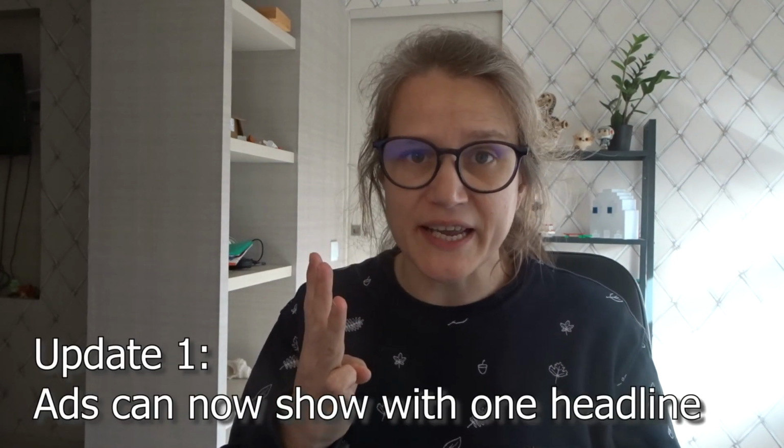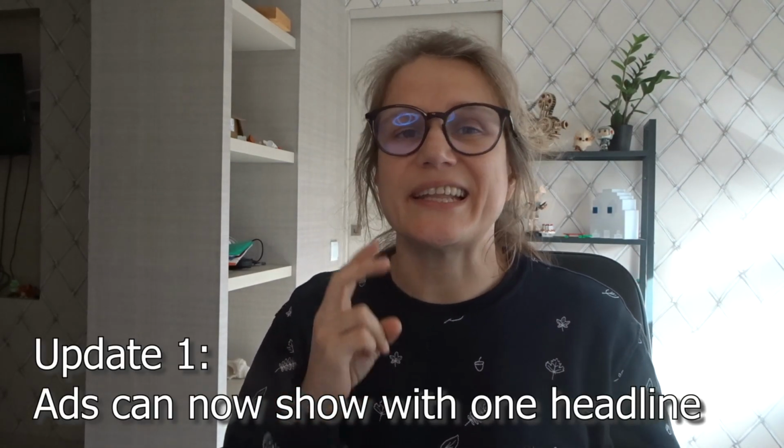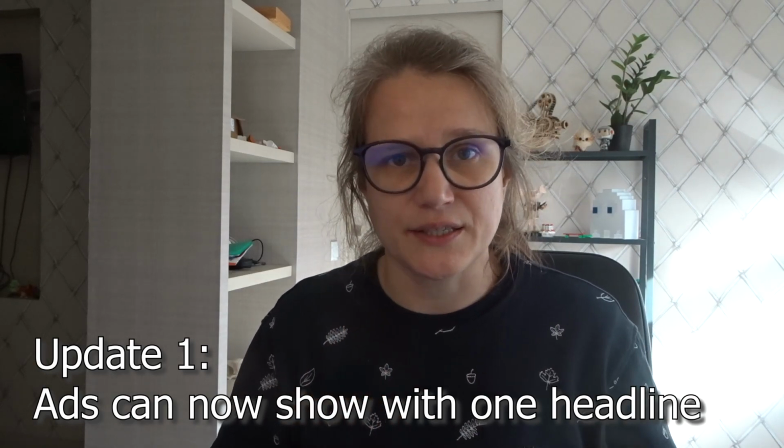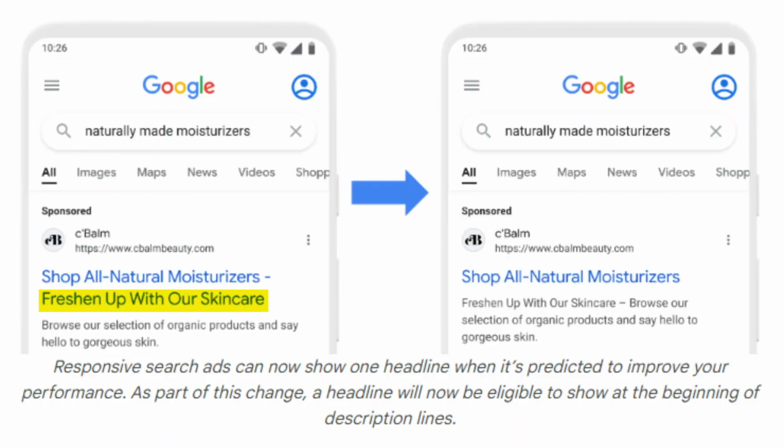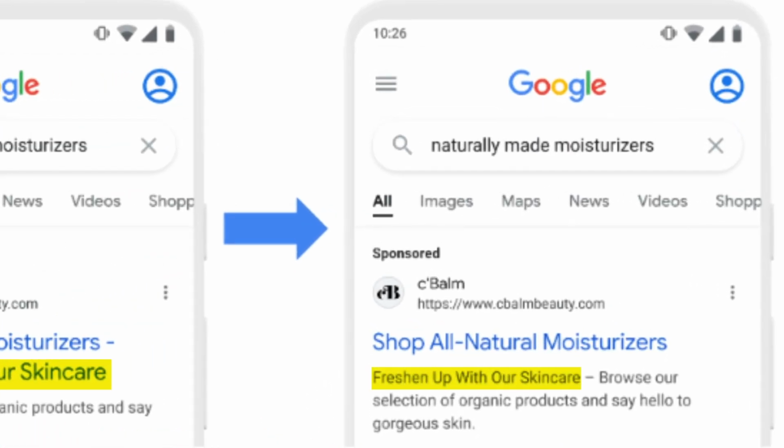So for the first update, originally 3 headlines could show at once, but at least 2 would show in any case. With this new update, ads can also show while only showing 1 headline in the headline. This doesn't mean a second headline won't be shown at all, but instead it'll be moved to the front of the description. This could be nice, as shorter headlines grab attention more easily, but it could also be a disaster, as some headlines showing as part of the description could just look outright silly.